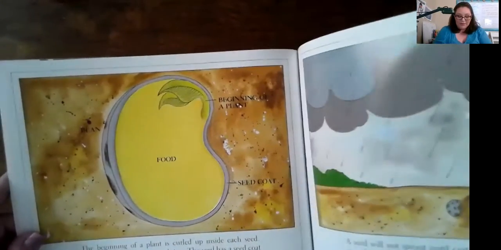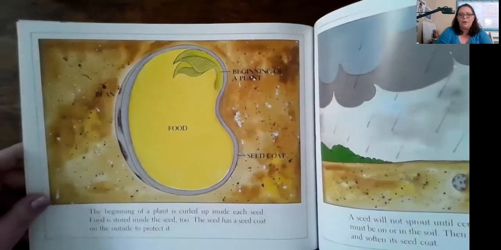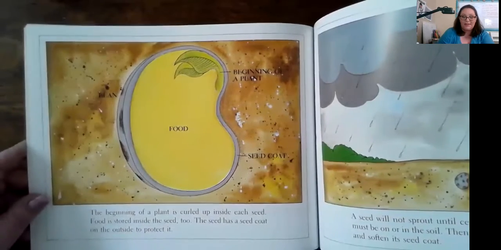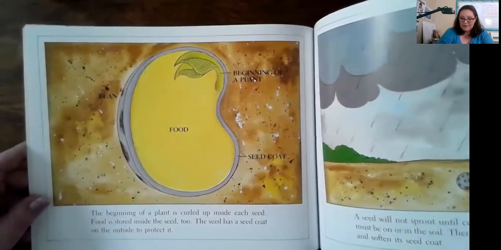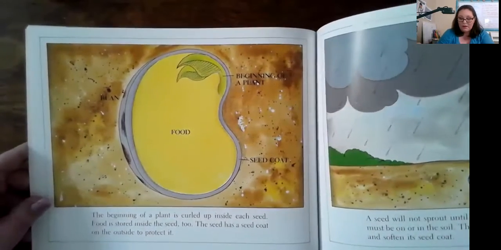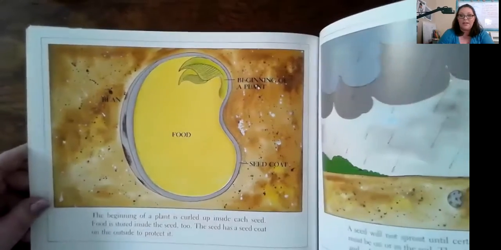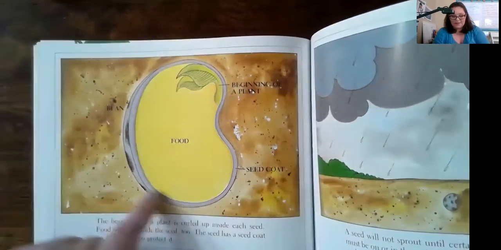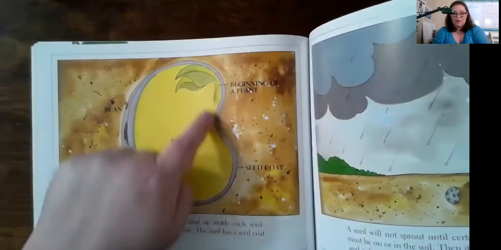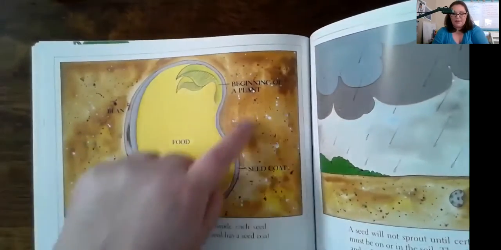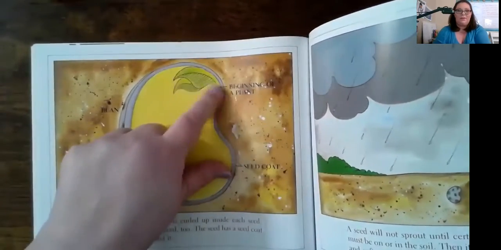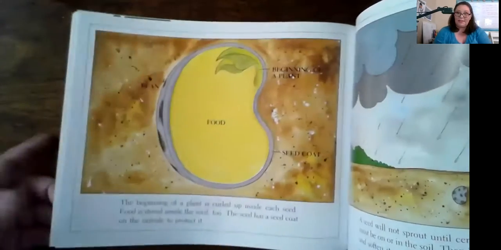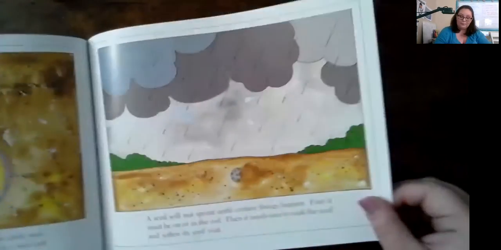The beginning of a plant is curled up inside each seed. Food is stored inside the seed too. The seed has a coat on the outside to protect it. So there's the seed coat, and all the food and nutrients are inside. There's the beginning of the plant. So that's what bursts out and pushes through the ground and lets us see the seedling.